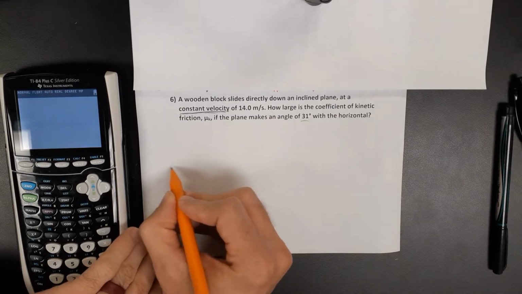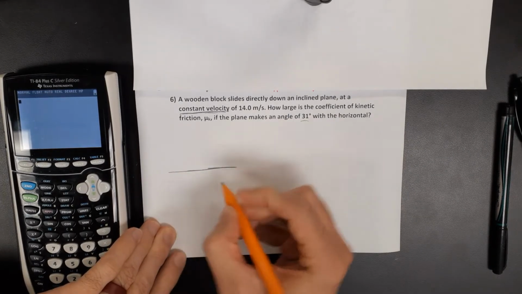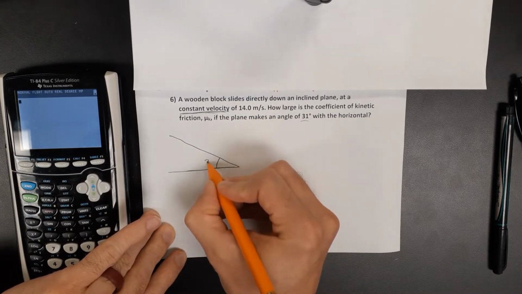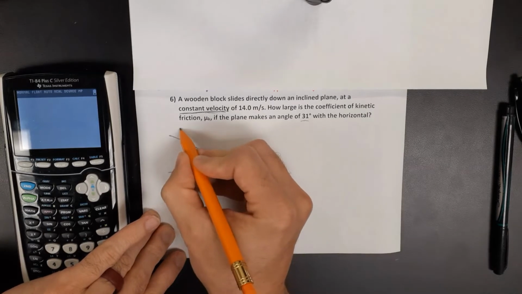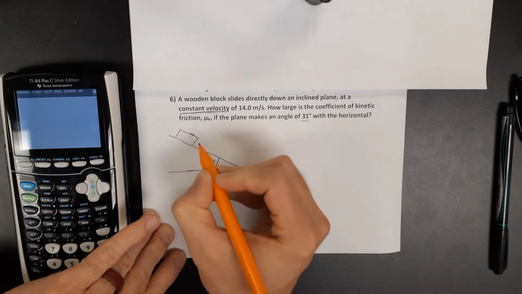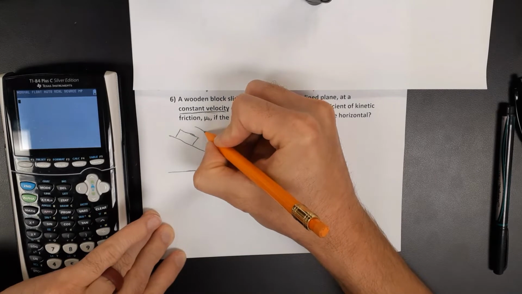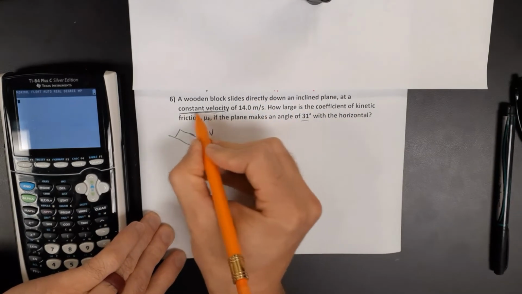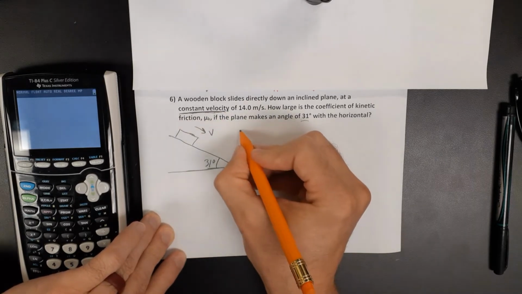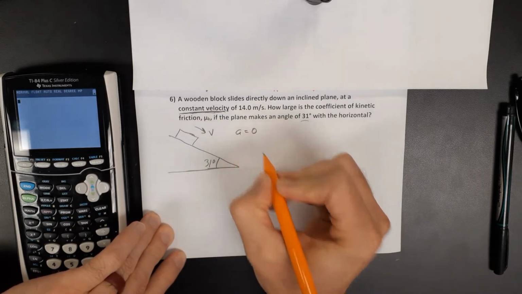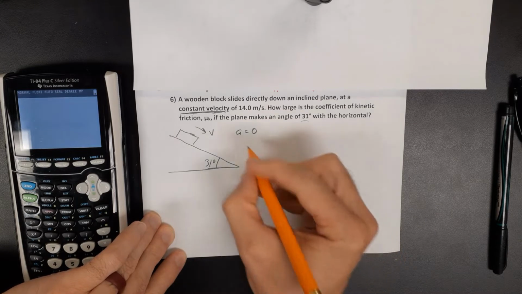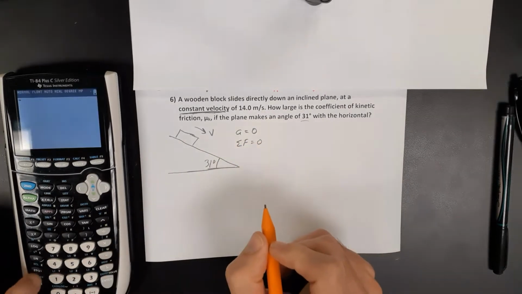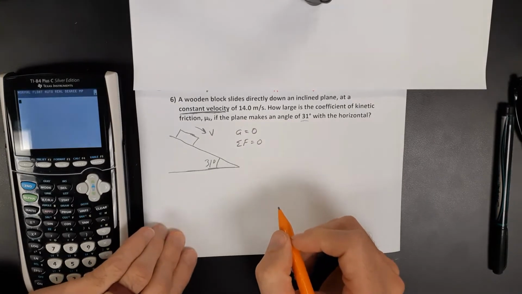So let's draw ourselves a free body diagram here. Doesn't matter which way we let this incline slope. We have a 31-degree angle, this block sliding down the ramp. So we have a velocity going down the ramp, but we have a constant velocity. So I know the acceleration must equal 0. And if the acceleration equals 0, then the net force will likewise equal 0.